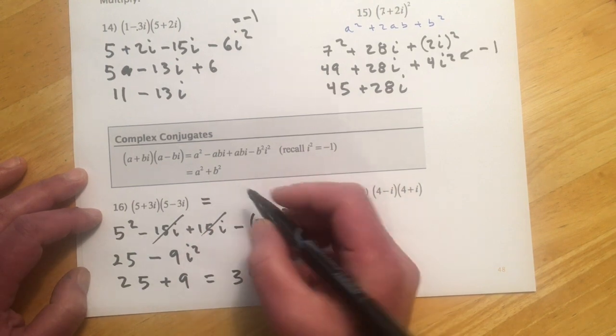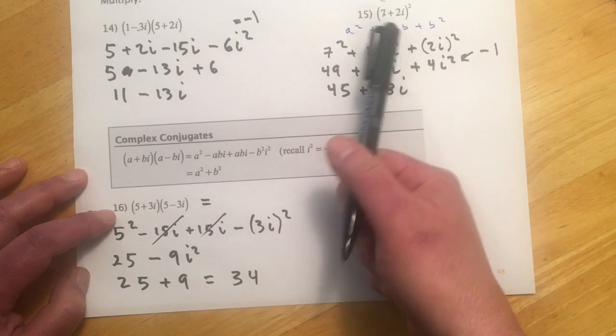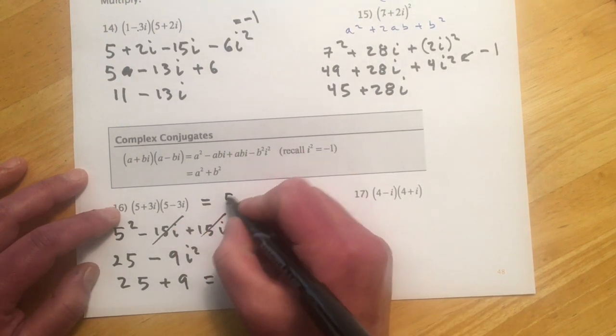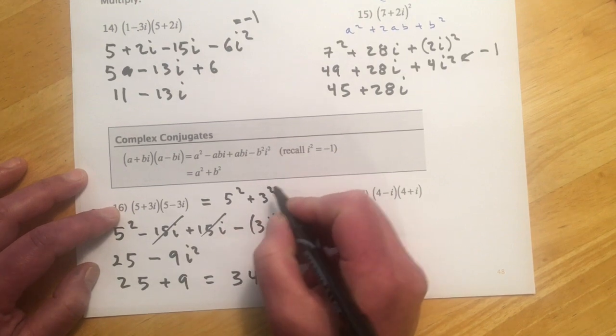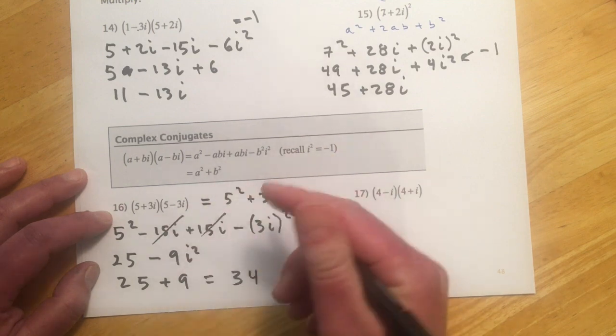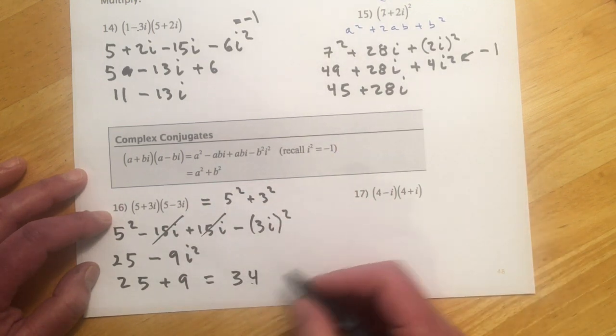So if I do this the short way, rather than all that mess, and if you don't like this, that's cool, but this one you should like. It's just 5 squared plus 3 squared. You don't even worry about the i because the plus in the formula catches that sign change. And that's our 25 and 9 for 34.